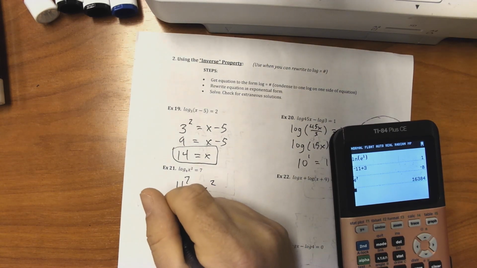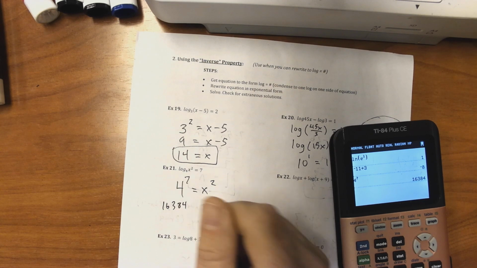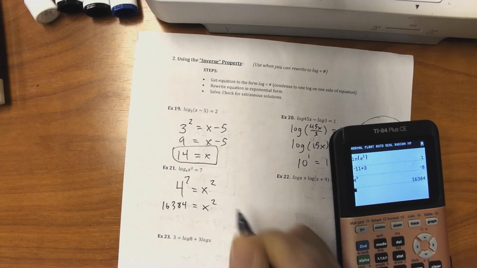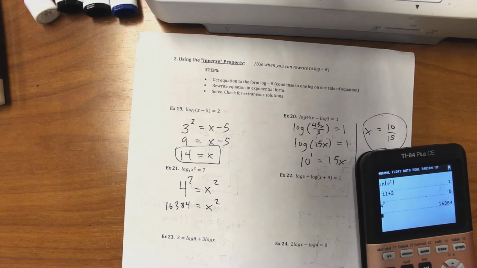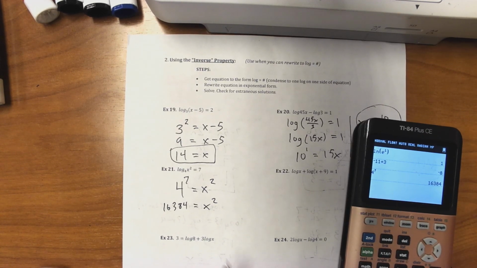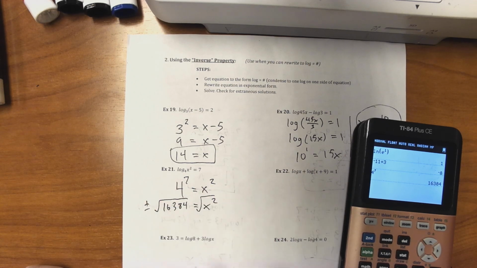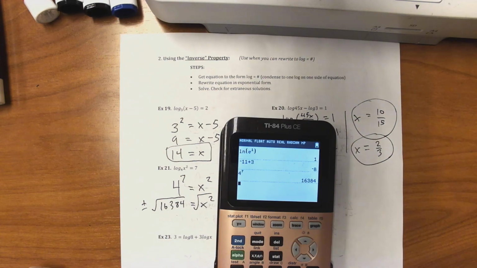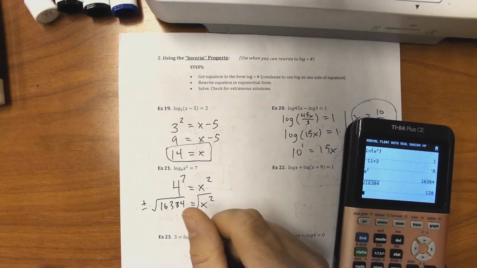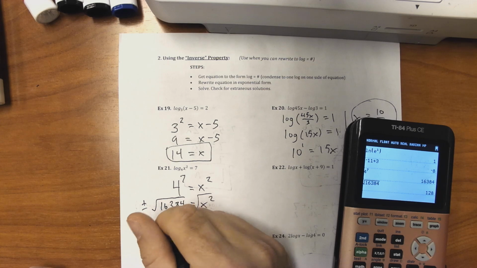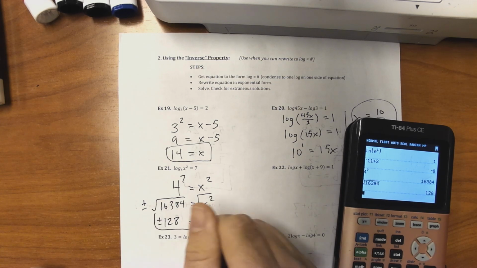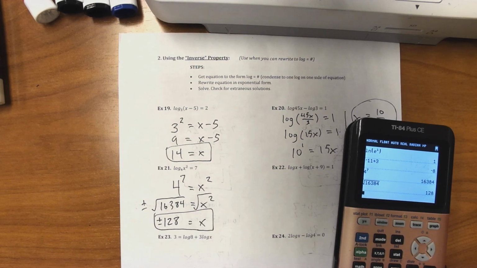All right. And then I'm going to go ahead and square root both sides to get rid of the squaring. Just remember, when you square root both sides, going back to previous lectures, you need a plus or minus sign. Now we get 128. So x equals plus or minus 128. And there we have it.